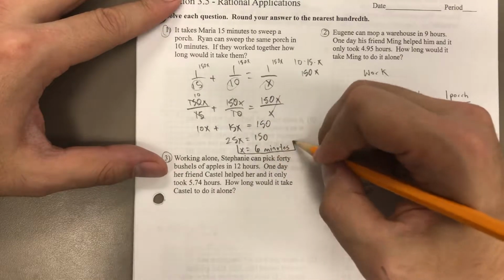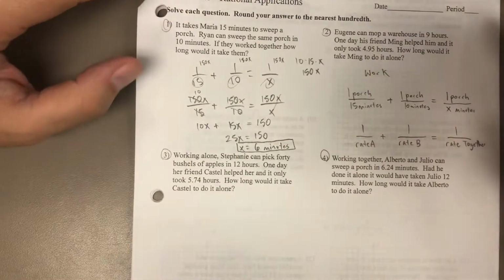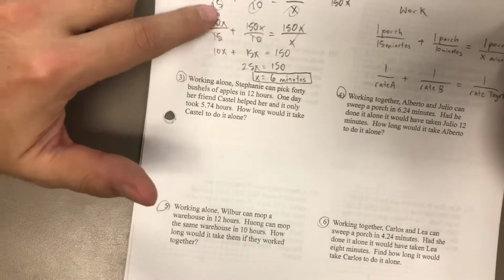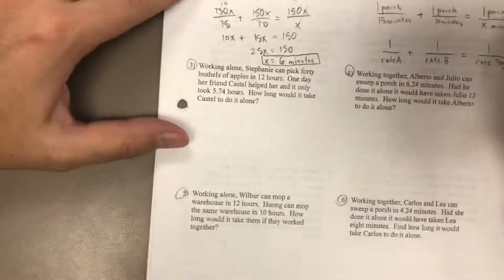So then just make sure you put your units on there and you're good to go. And that's how you do these problems. So I'm going to use that same method for setting these up and do number 3 and number 5.